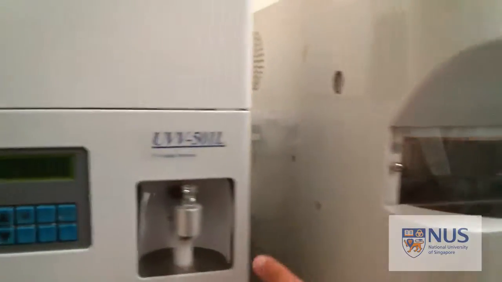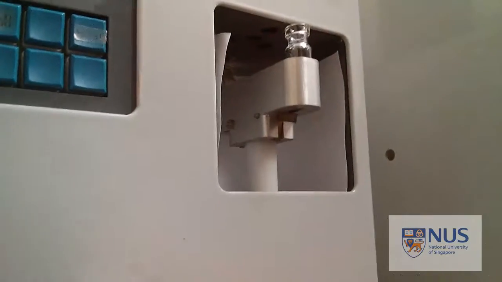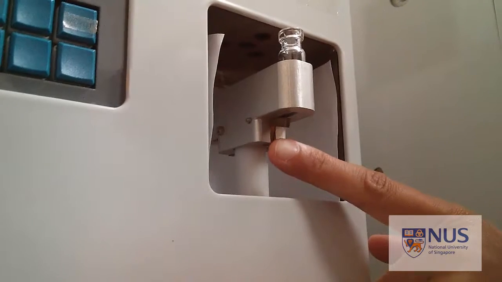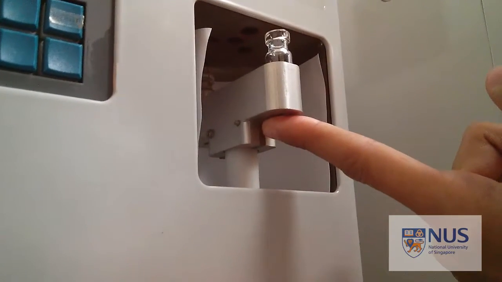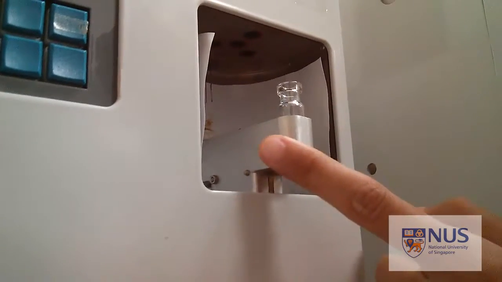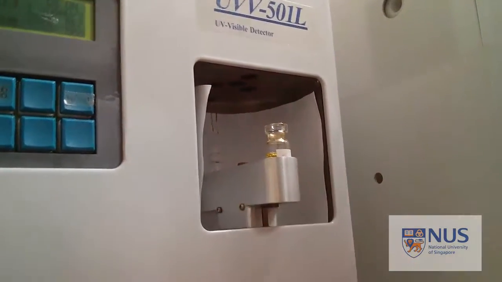We need to remember that because we're not running a sample, we need to move this down. So in order to take this down, just remember that there's a little latch here. You just need to press this with your finger to unlock it, and then it should slide down on its own. And then you just spin it around so that the empty bar is under the capillary.